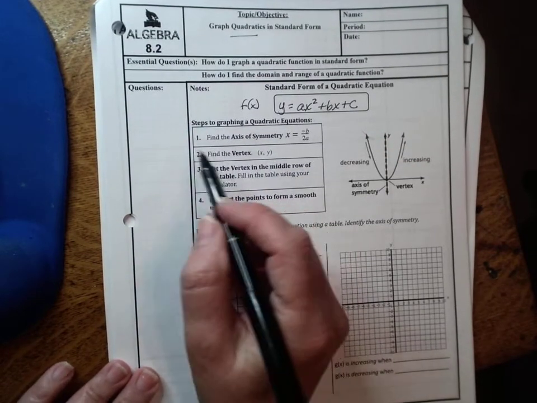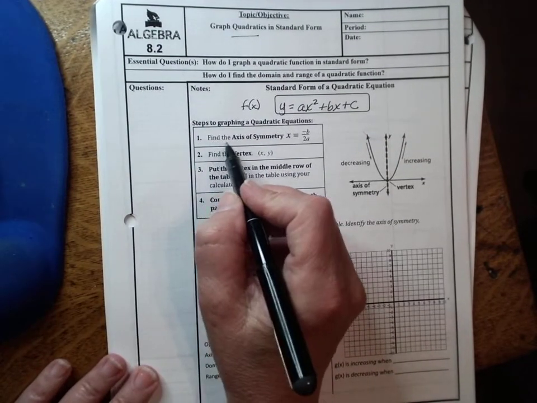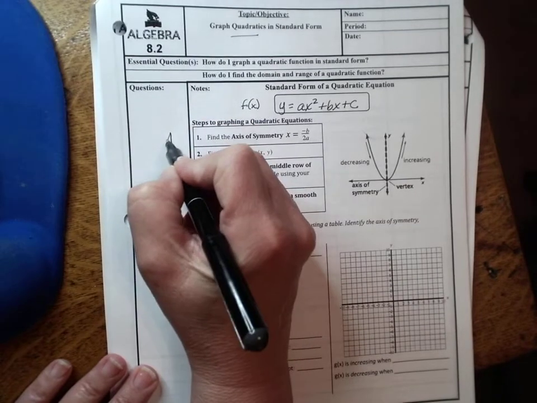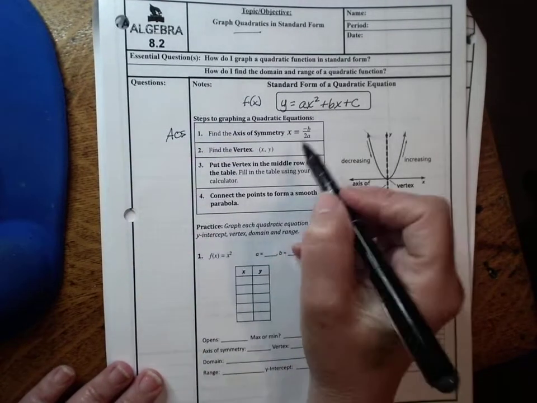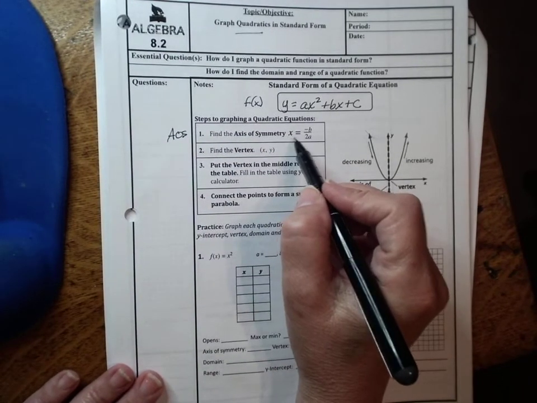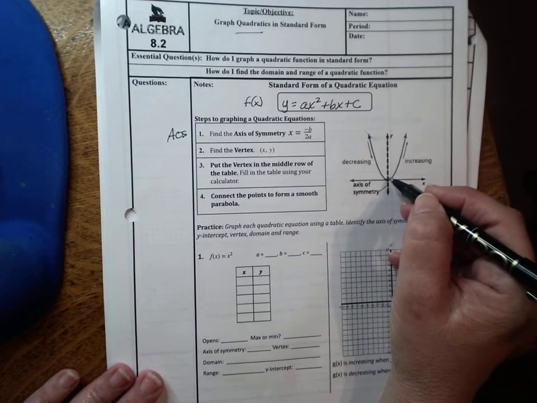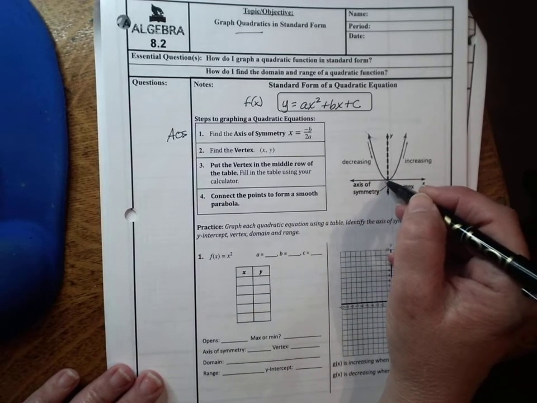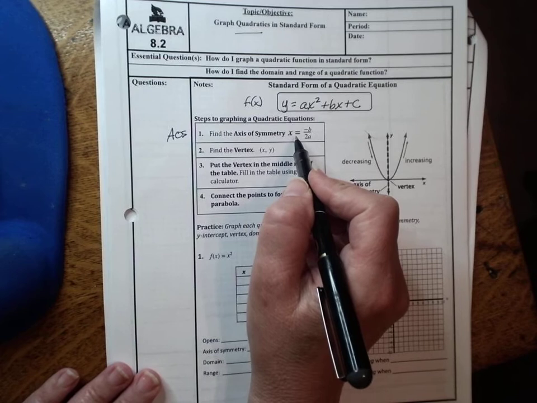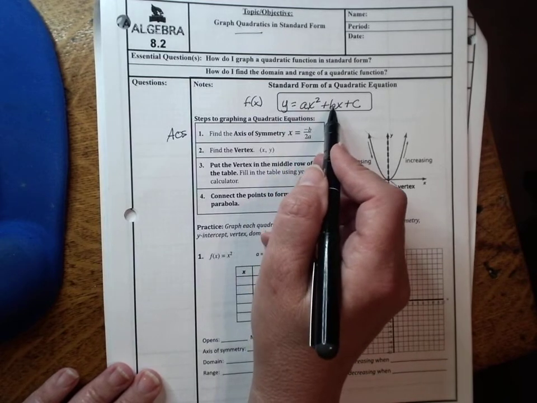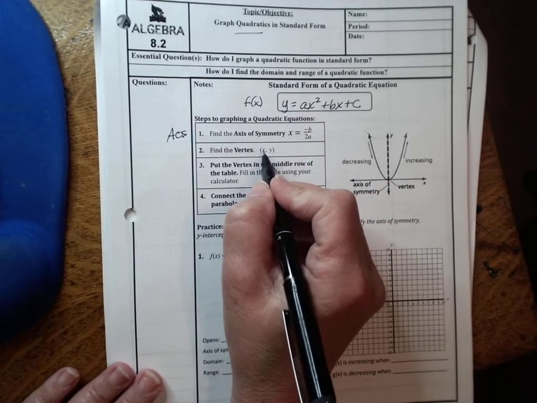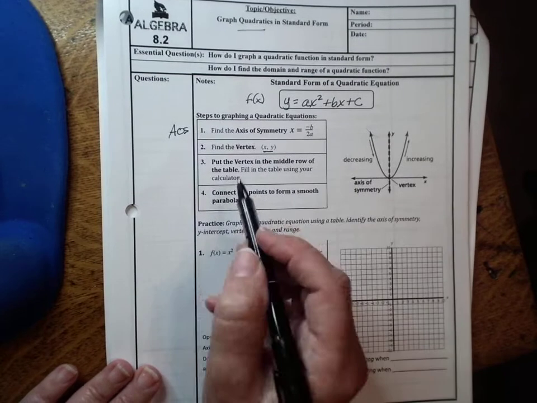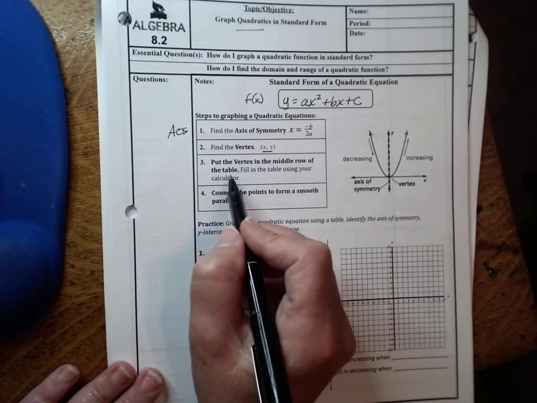Now, just a recap of what we did last section. Find the axis of symmetry. Remember that the AOS, in the axis of symmetry, the x value is the opposite of b over 2a. So once you find the x value, plug it into the equation to solve for y. So you're going to find your vertex, x, y. Put the vertex in the middle row of the table.